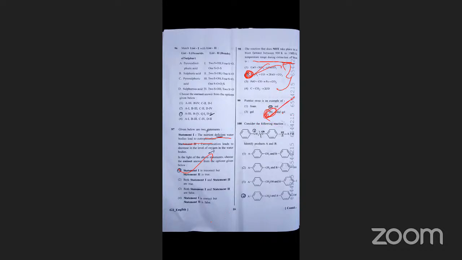And then the final one, identify the product A and B. They are giving here CH2 is positive and O is negative, because O has high electronegativity. So if I react with HI, it is cleaved, it forms I here and then H here. So the fourth option is correct. Wait, I will discuss the remaining questions.